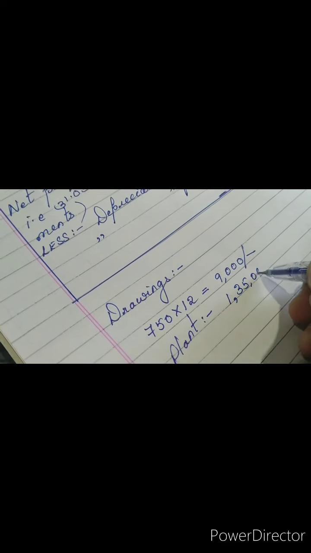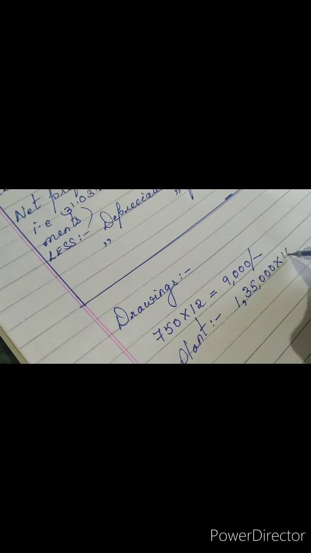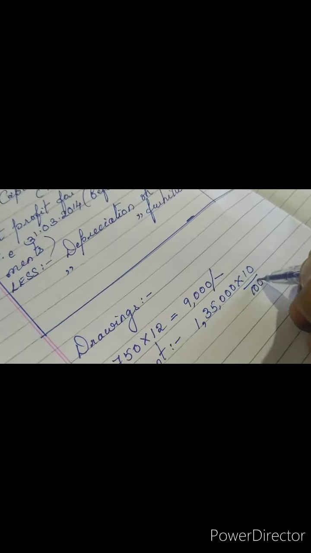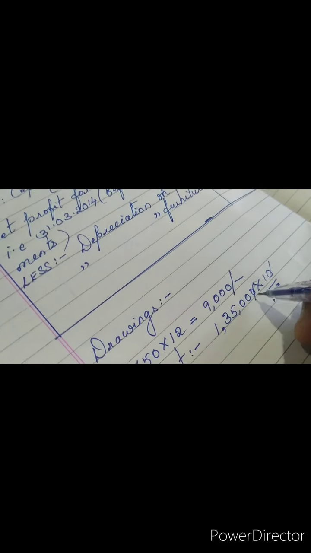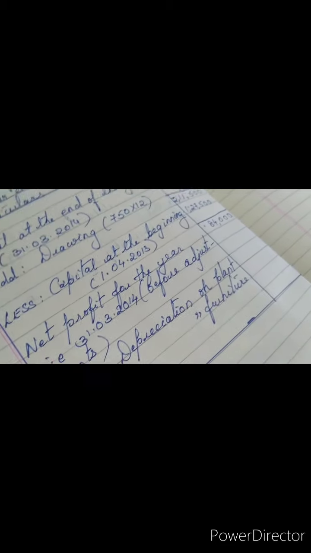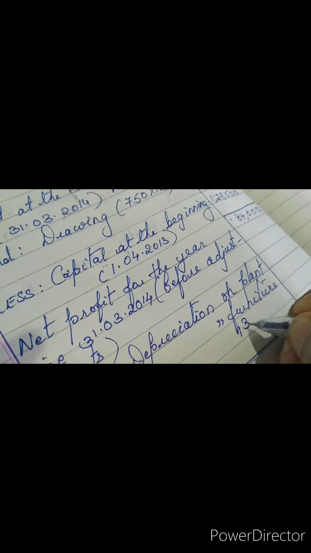We are supposed to calculate 10% on it. Cancel the zeros. So we are left with 13,500. So you just write it, actually it should be written in the inner column. As I don't have place here, I am just showing you at the bottom.